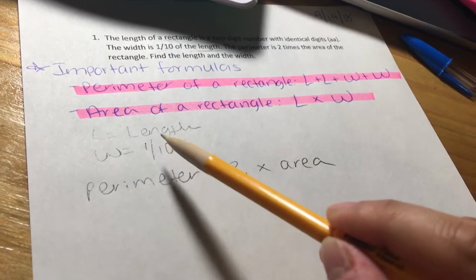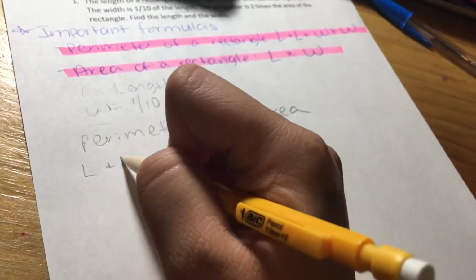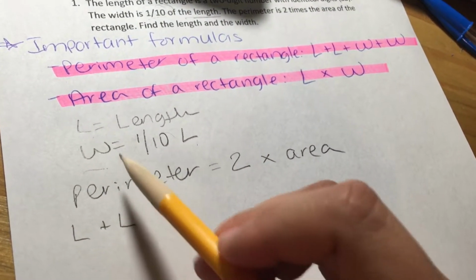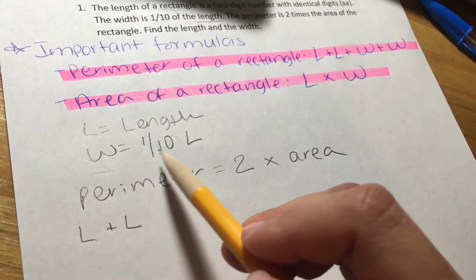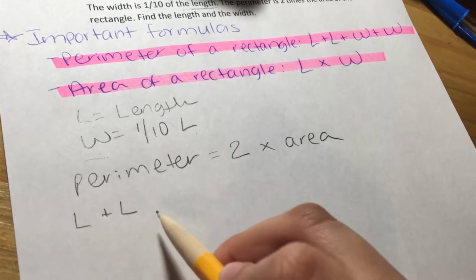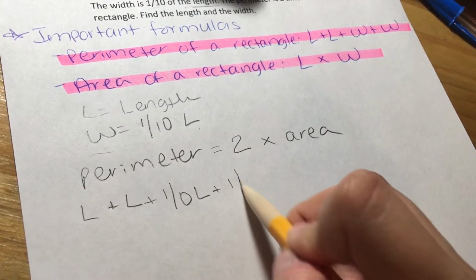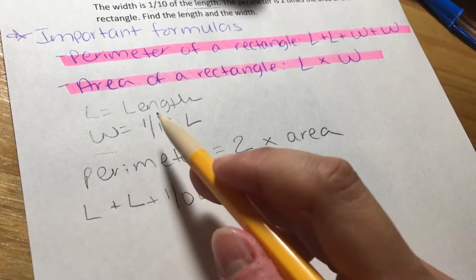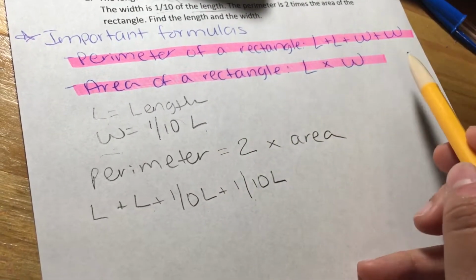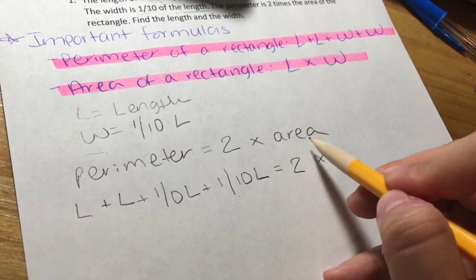So let's write down the formula of perimeter: L plus L plus 1/10 L, remember that's our width, plus 1/10 L, equals 2 times the area of the rectangle.